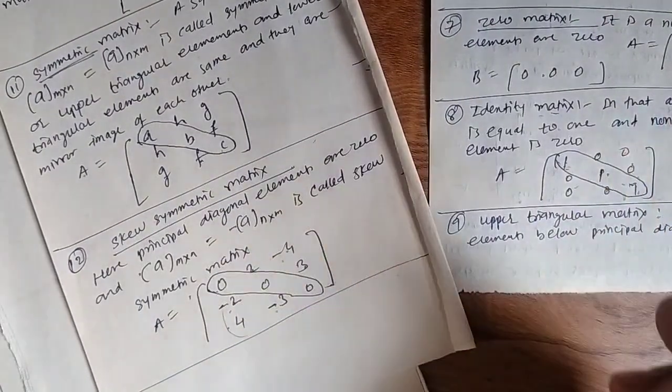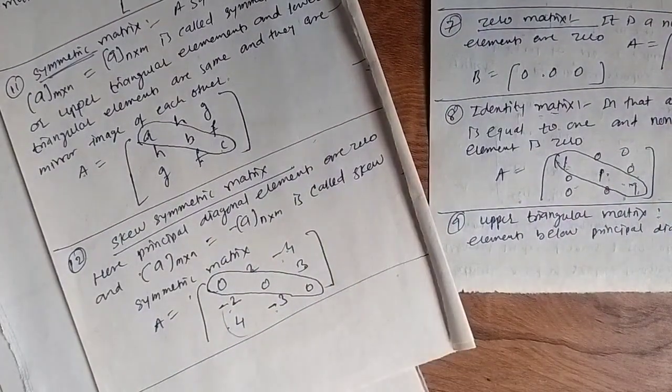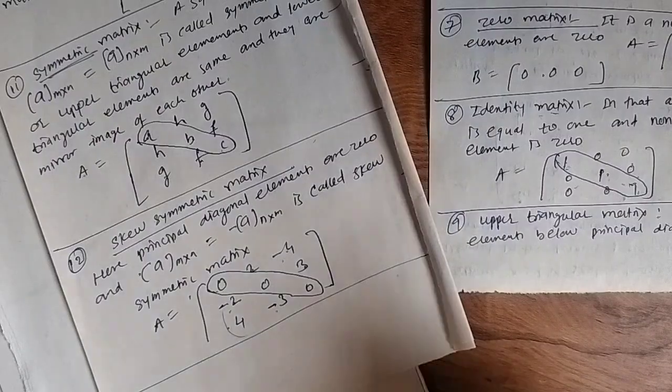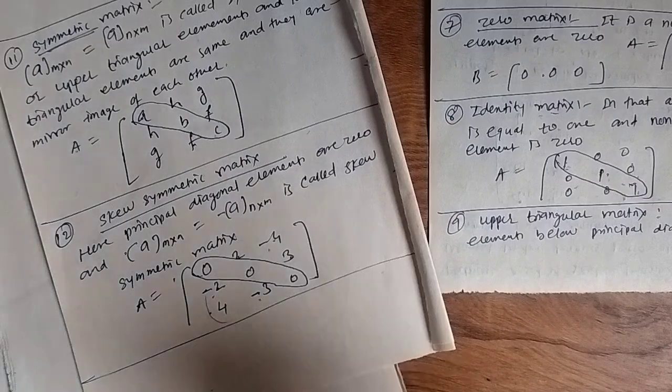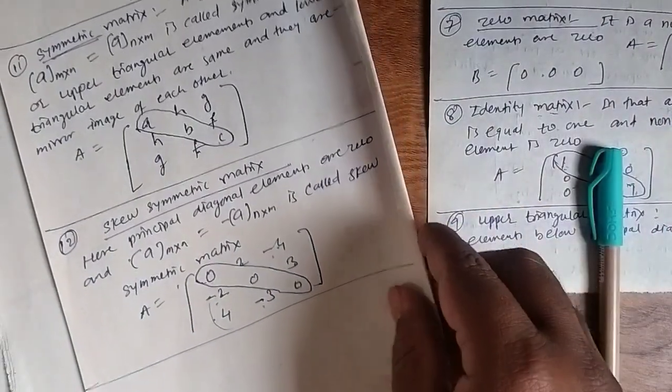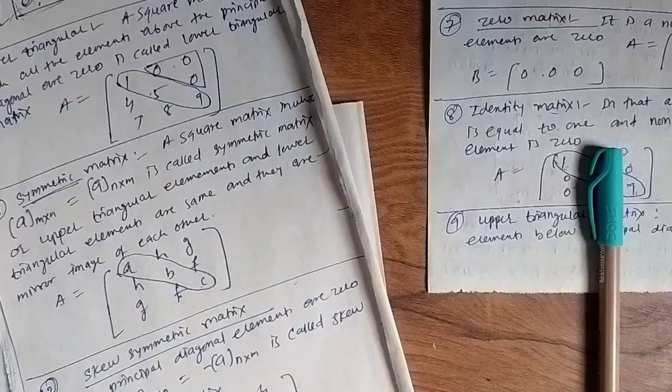So these are the types of matrices that we have covered. In the next lecture we will discuss problems on matrix algebra: simple matrix algebra, addition, subtraction, multiplication of matrices. Thank you.